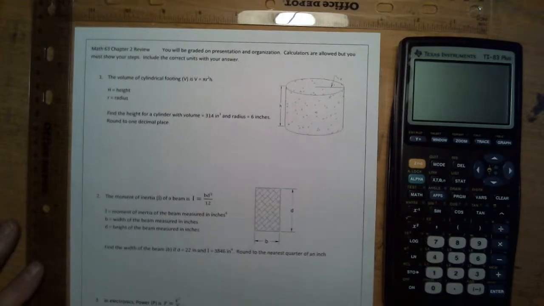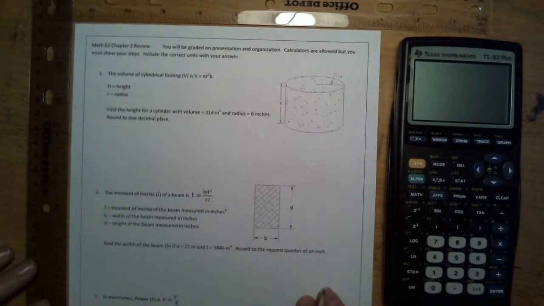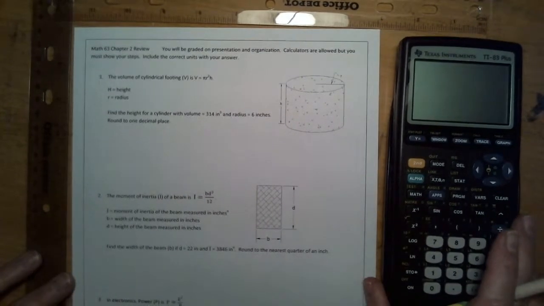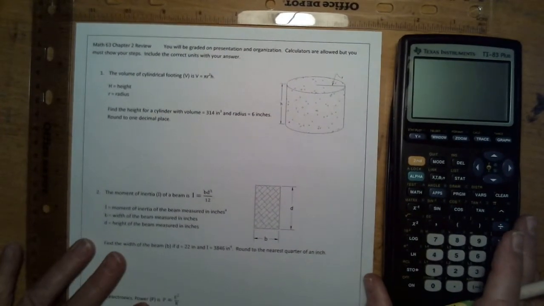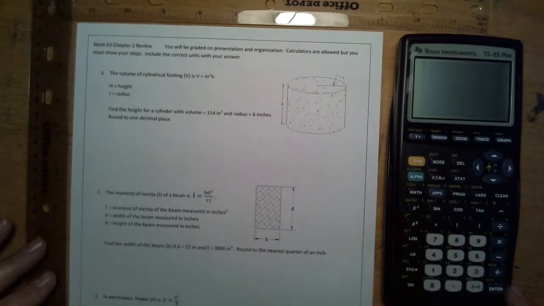So that you can actually see the problems being done. I know the solutions are already available on the website along with a clean copy, but there's something to be said for actually seeing the problems be solved in real time. So I don't have my regular calculator with me, so I'm going to be using my graphing calculator. So things might look a little bit different, but not very much. Let me turn that on.